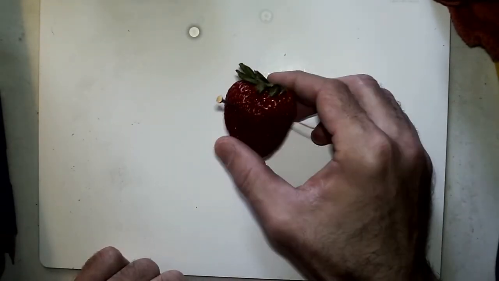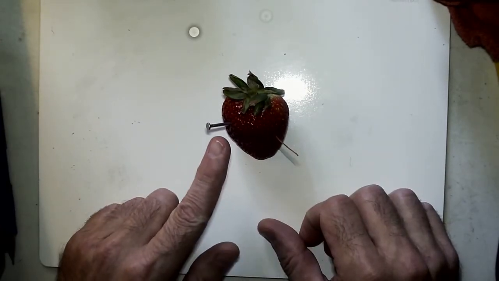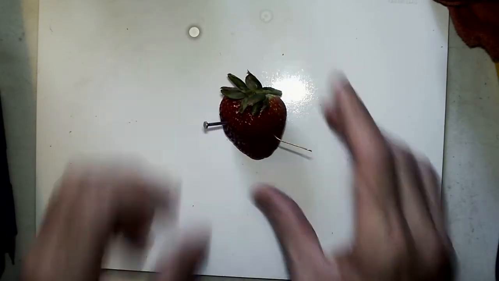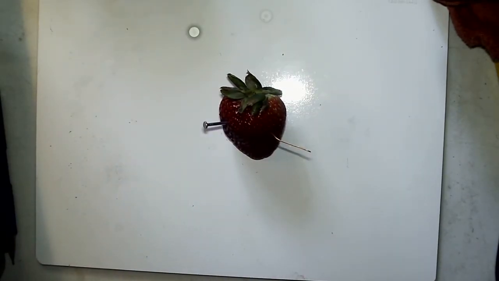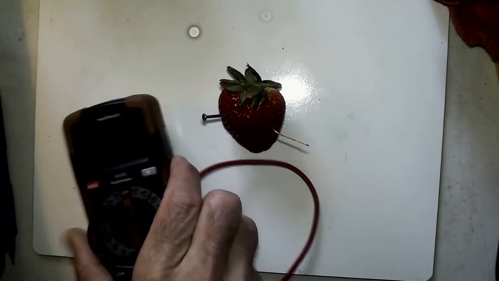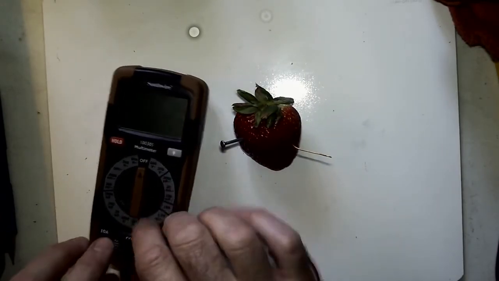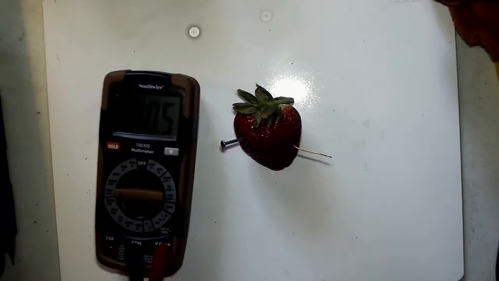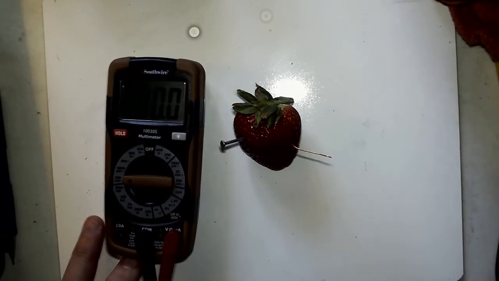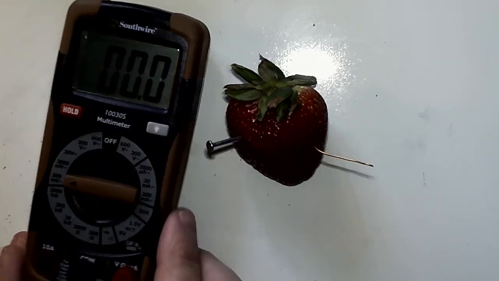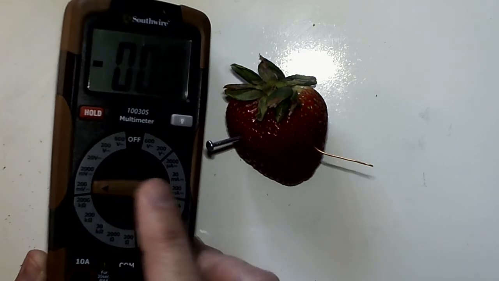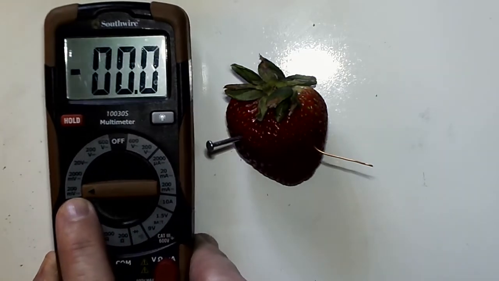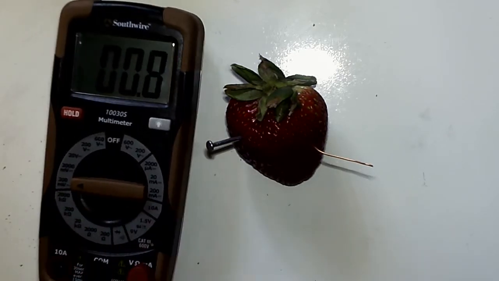So what I have is a strawberry, steel, which is mostly iron, and a copper wire that I took out of a bigger wire. And what I'm going to do is turn on my little voltmeter, and we're going to have a pretty low voltage. I don't know if you can see that, but this is in 200 millivolts, which is the highest it'll go. A millivolt is crazy tiny. It's a 1,000th of a volt, right?